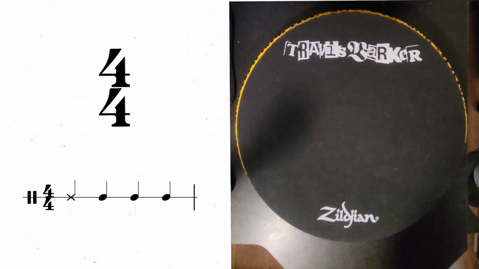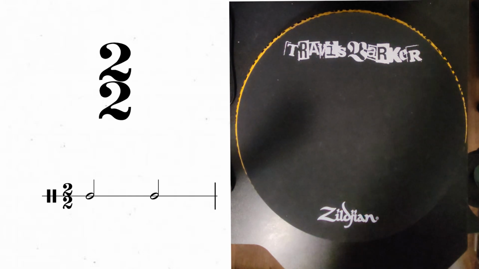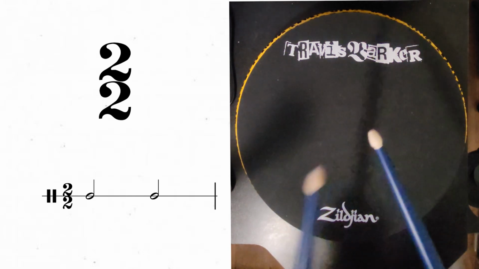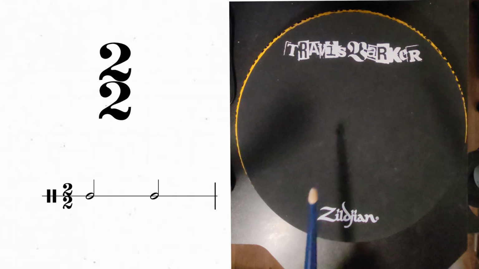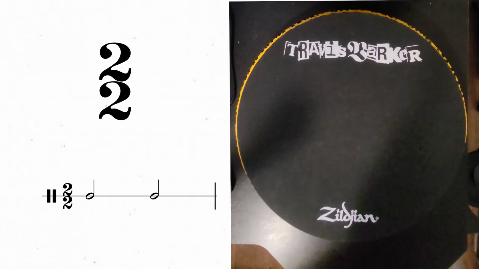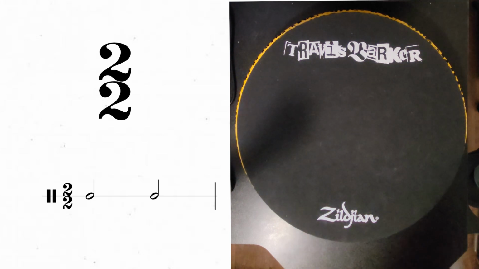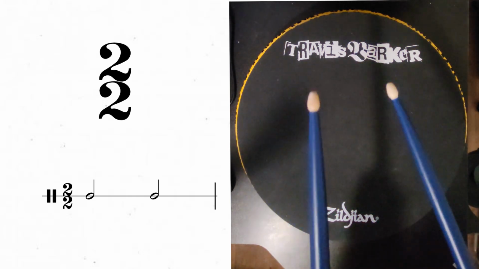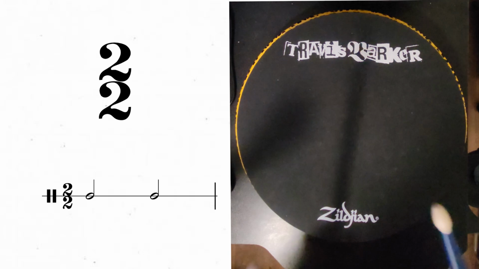Now, next we have 2/2, which is the same duration as 4/4, but for some kinds of music, it's easier to count 1 and 2 and 1 and 2 and then count 1 2 3 4 1 2 3 4 1 2 3 4 1 2 3 4. You'll notice as we get into some of these that they make it easier to count different kinds of music. So you'd want to write it as 2/2 instead of 4/4, but just know they're ultimately the same thing.